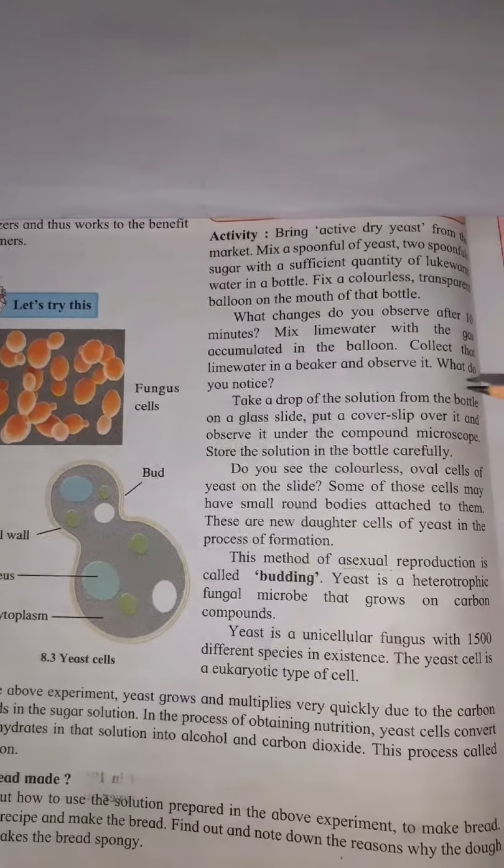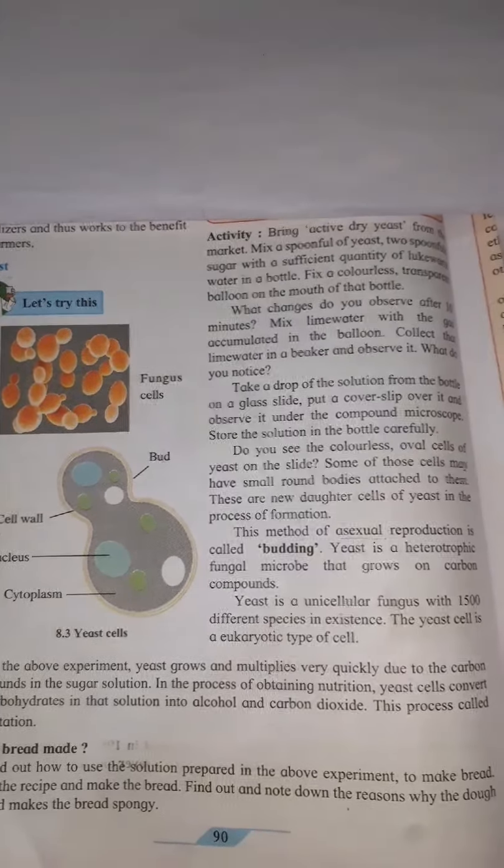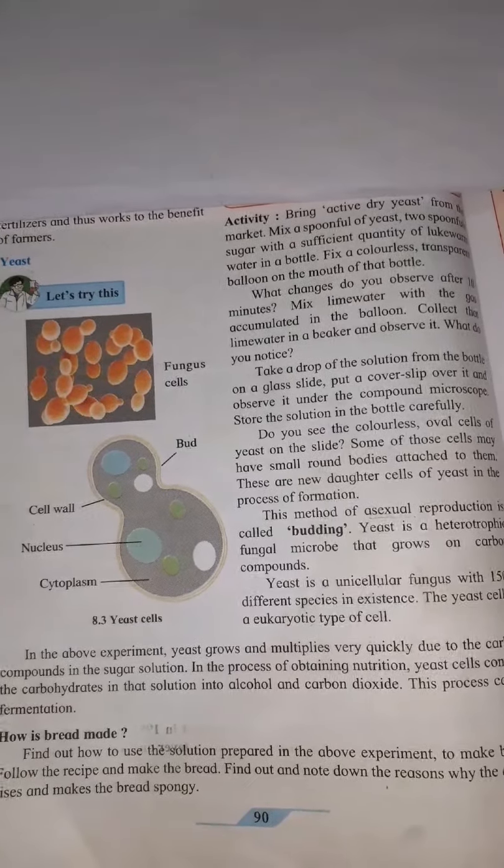Now in this paragraph, the paragraph that you see here, they have explained a small activity where you have to observe the yeast cell and the budding of the cell.